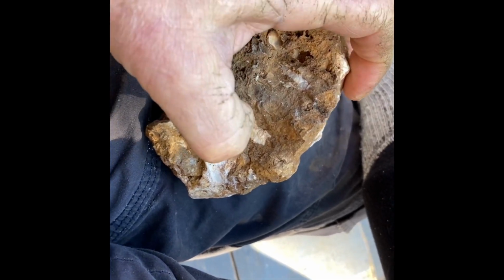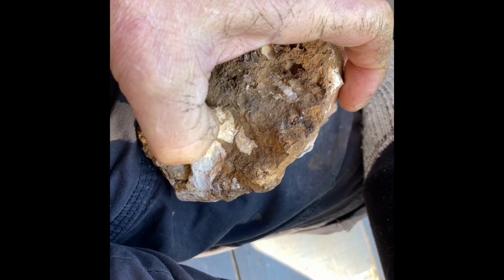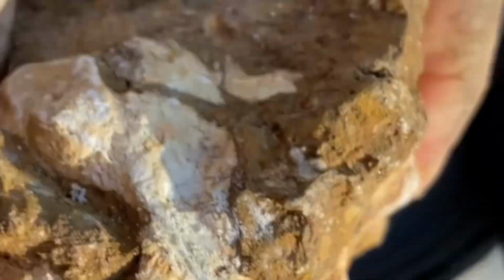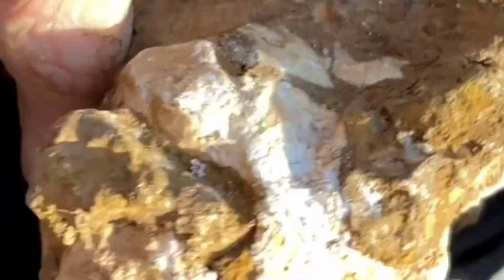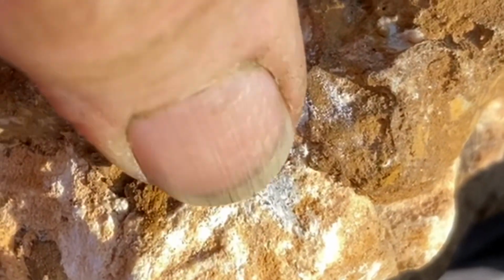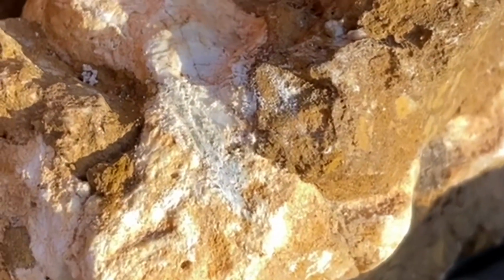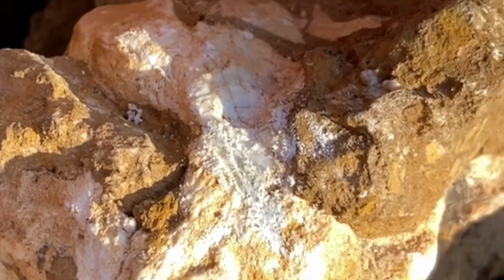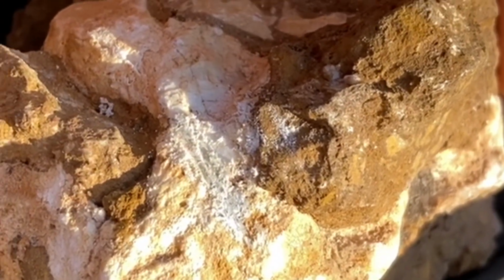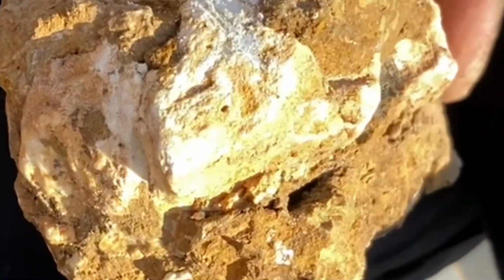But it's soft. Let's see if a nickel can scratch it. Can you see the scratch mark? A nickel scratches it easily, so it's soft. Hardness of 3. Okay, this happens to be barite.